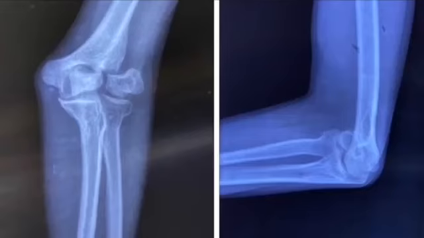Here is an AP and lateral radiograph of a skeletally mature patient showing the elbow joint, distal humerus and the proximal forearm. The elbow looks to be in valgus malalignment. Moving from periphery to center, there is no abnormal soft tissue shadow. The lateral supracondylar ridge is thickened.